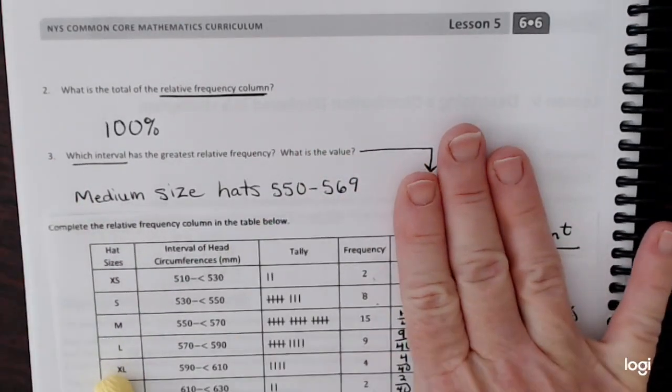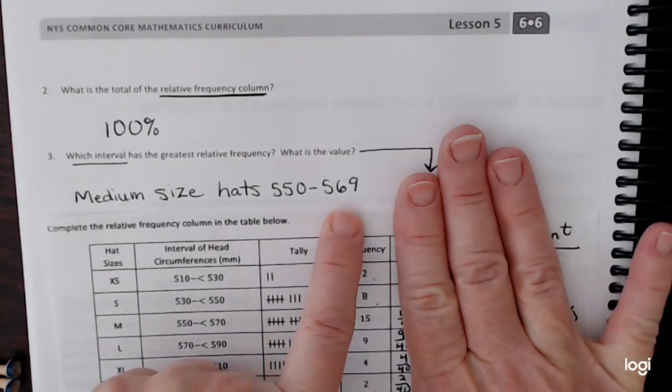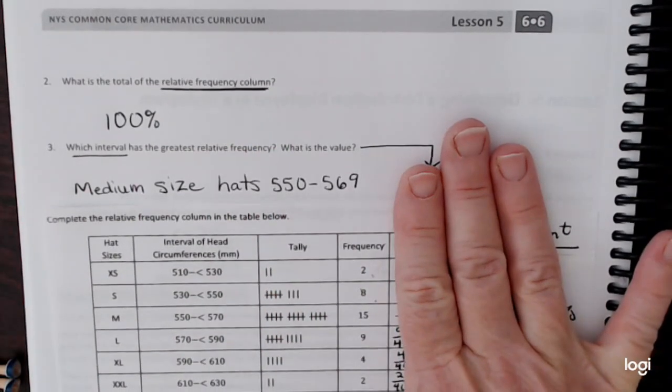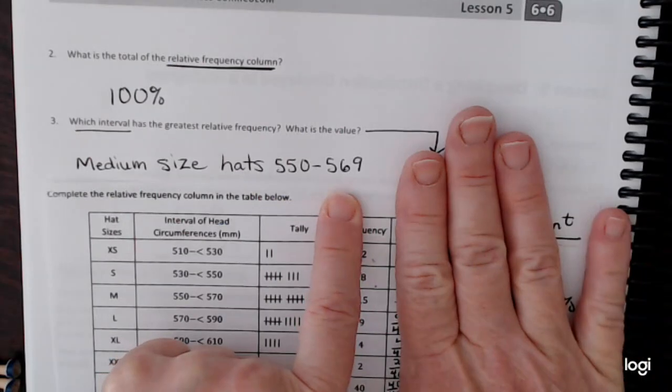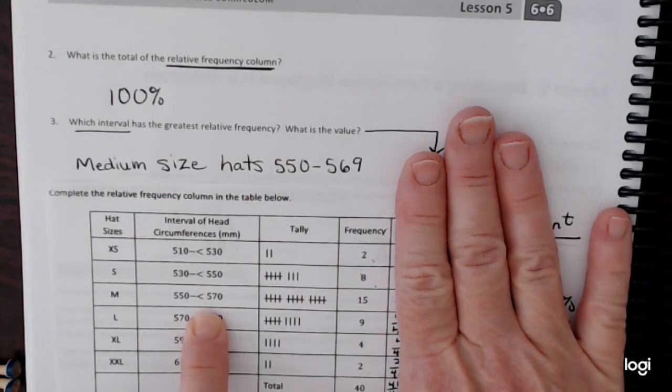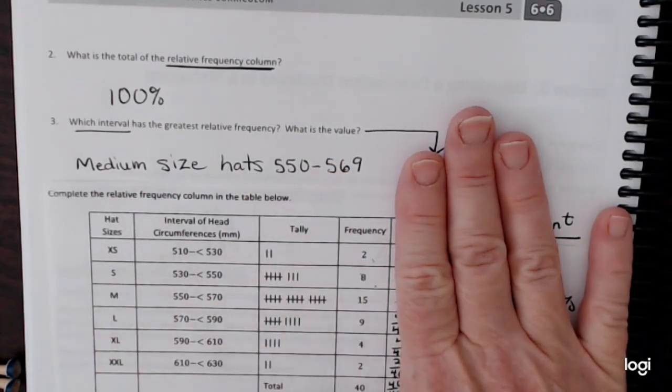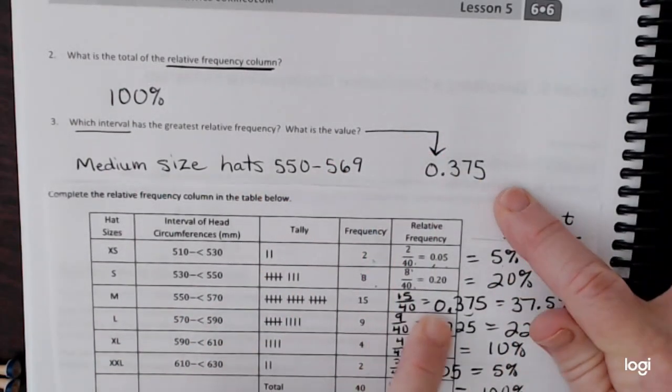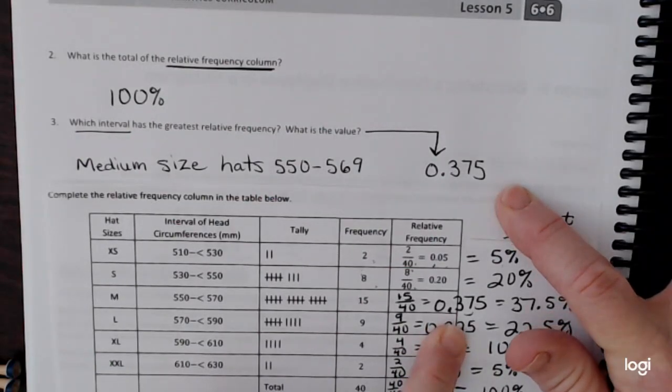Kind of put the measurements. If you notice, I said the measurements are from 550 to 569. Hopefully some of you are catching on. The reason I had to put this is because medium has to be less than 570. It cannot be equal to, and so I just went ahead and put that. My value, when I looked over here, the value was 375 thousandths.